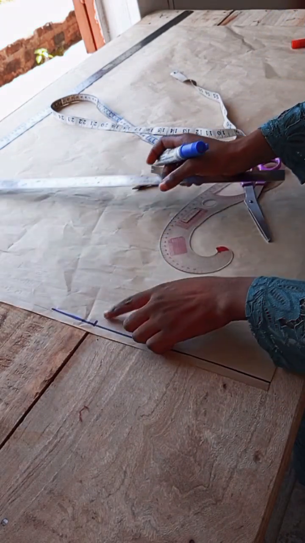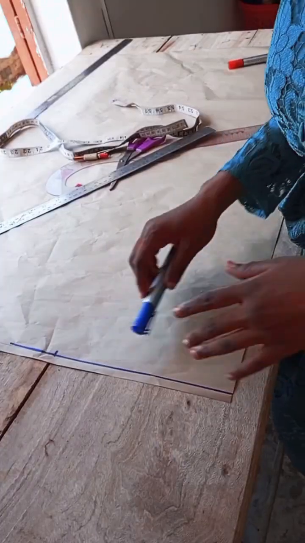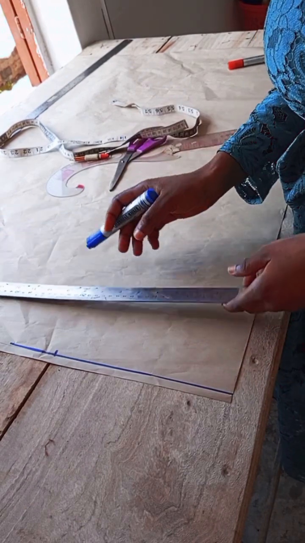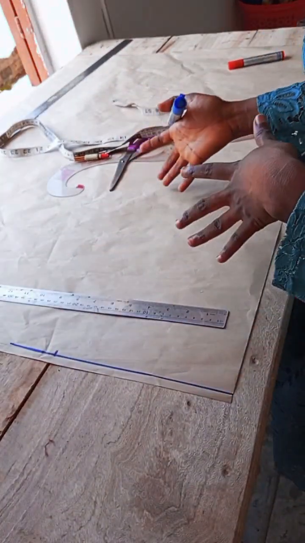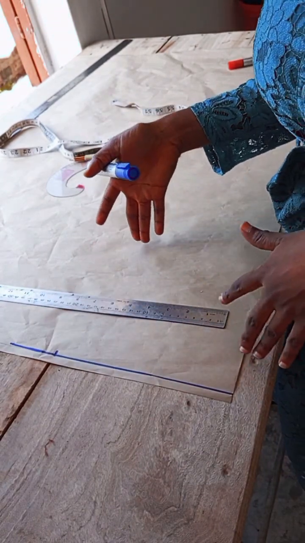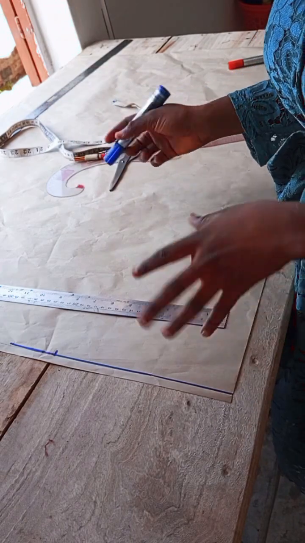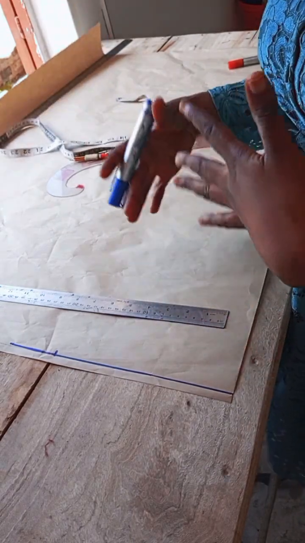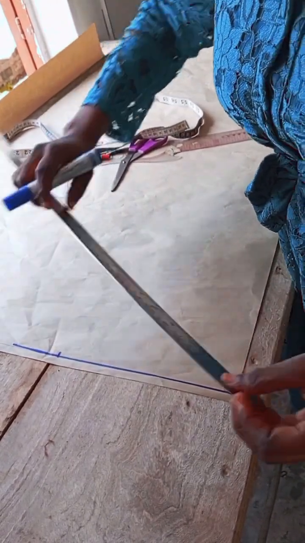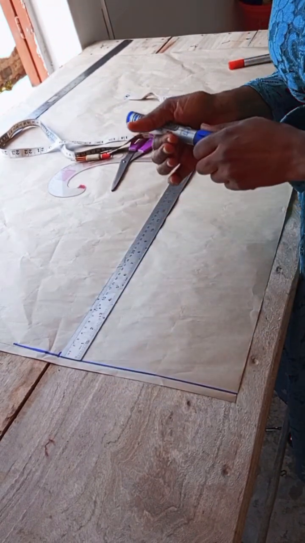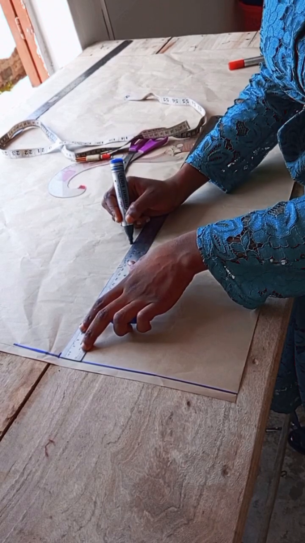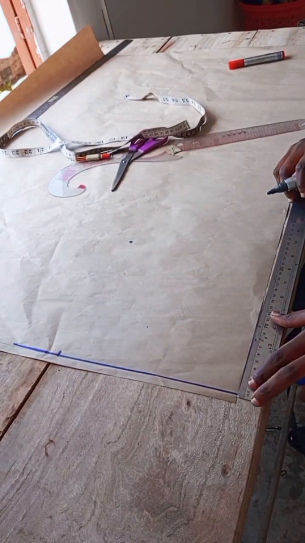After we are done marking out our waistline, now we are going to be marking 22 centimeters from the waistline downwards. Depending on your body measurement, you can use between 22 to 25 centimeters, depending on the height and body length of the person. Since I'm drafting a skirt pattern for myself, I'm going to be using 22 centimeters, and I'm going to be marking this 22 centimeters along the side seam.